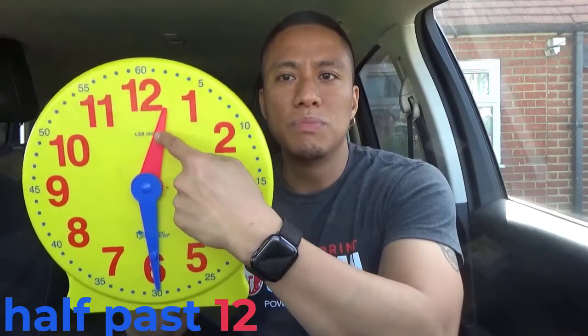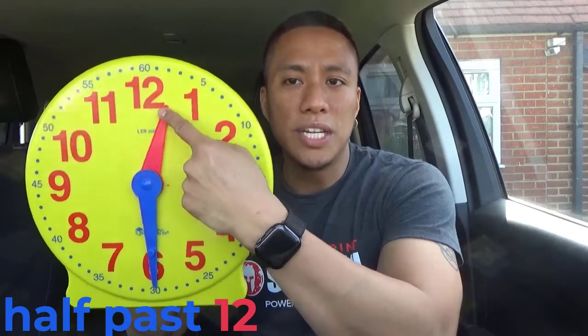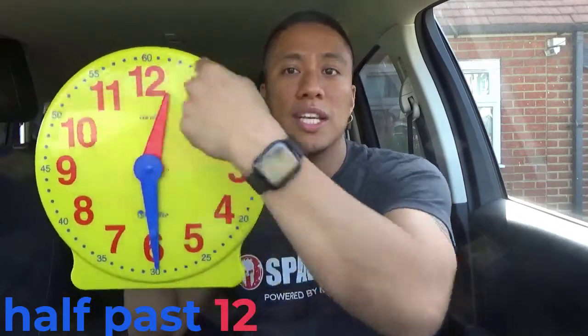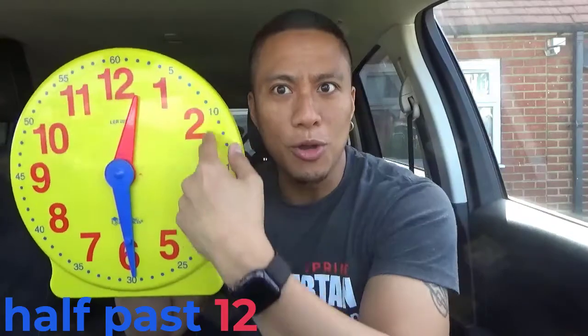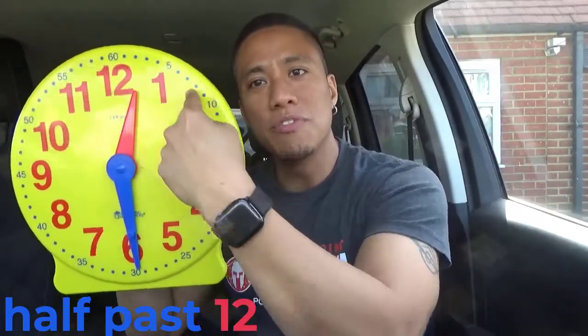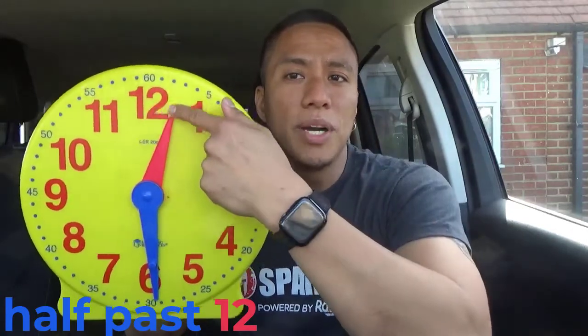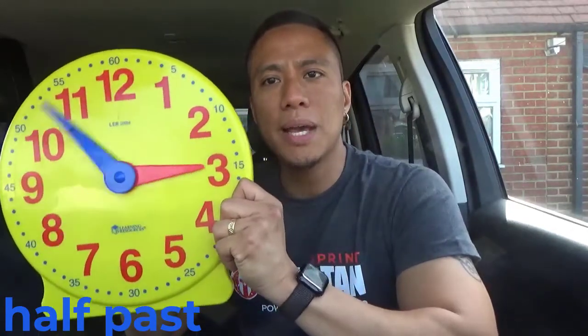Alright, so be very careful when you're looking at this. Look which way around the clock goes. That's known as clockwise. Going backwards is known as anti-clockwise, but we're going to go forwards where the numbers are going up, then starting again. Continue going up and then starting again, okay? So, half past 12.